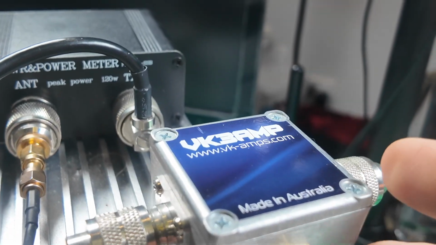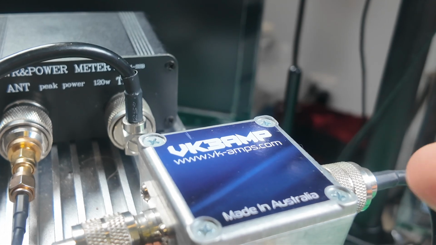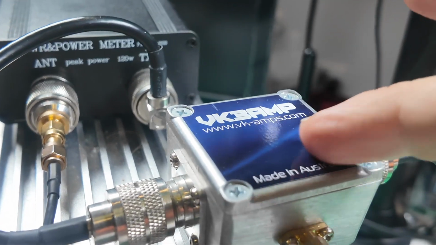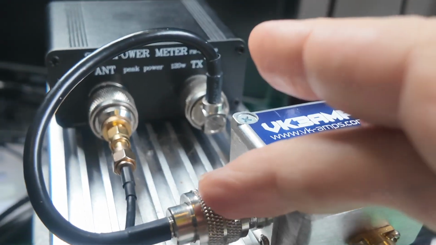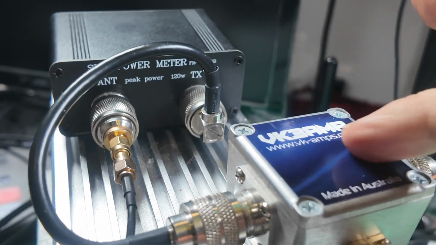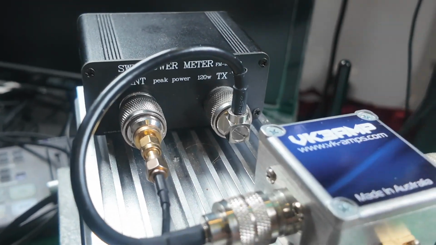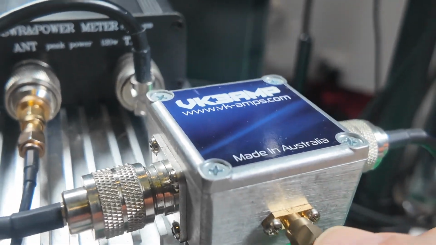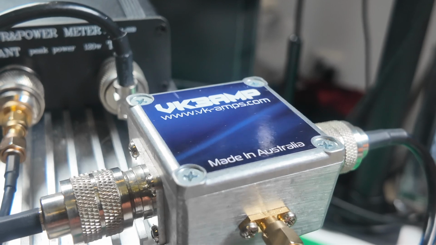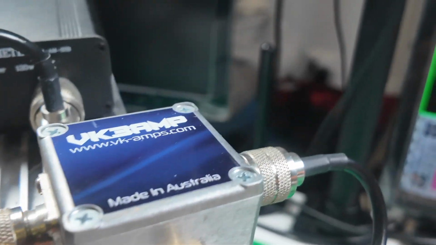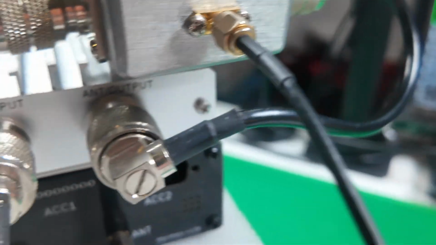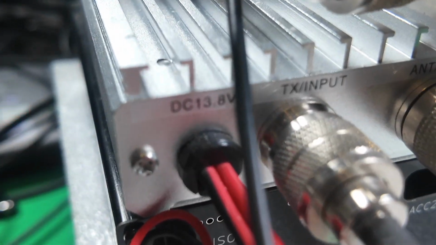Now the RF sampler, what does it do? As the word says, it samples the RF. RF essentially goes through this device, and this device is capable of handling, I think, about 1.5 kW. So once the RF goes through this, the RF is tapped at approximately minus 50 dBm. So we've got a sample of that RF going out of this little cable and going into the Hermes.